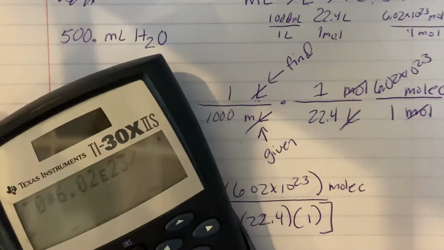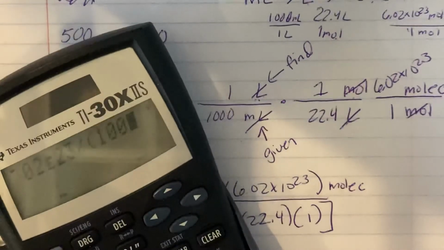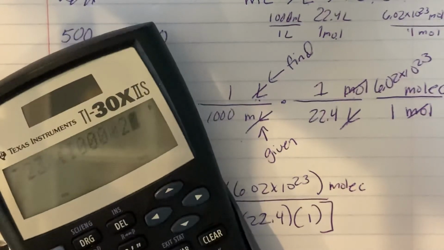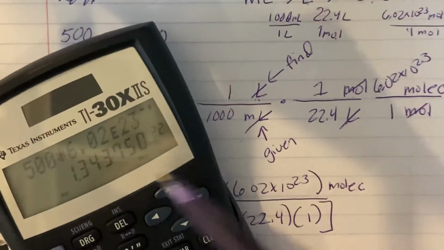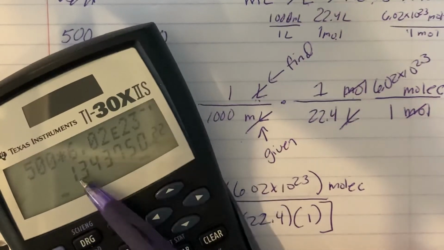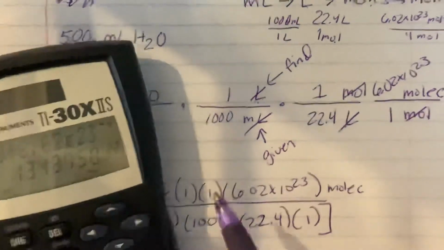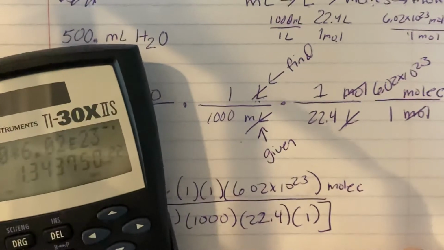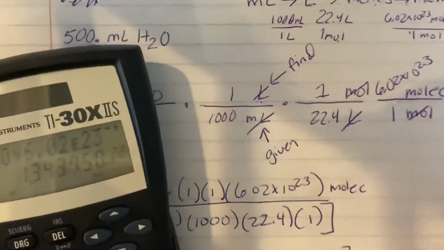Okay, divided by parentheses 1,000 times 22.4 in parentheses equals 1.3. Now, some of you have been writing 1.3 as the answer. It's 1.3 times 10 to the 22. Always look over to that right side. 1.34 times 10 to the 22 molecules.